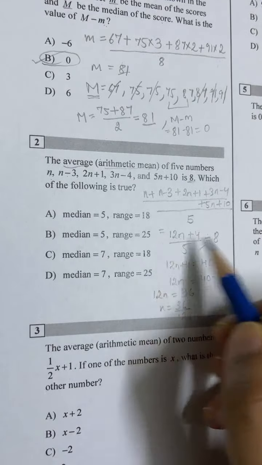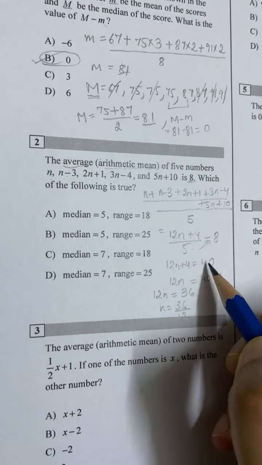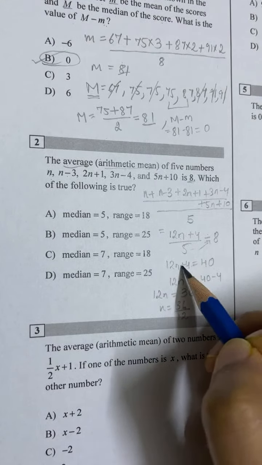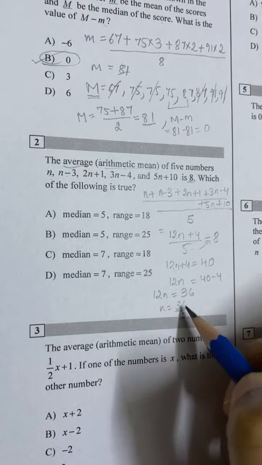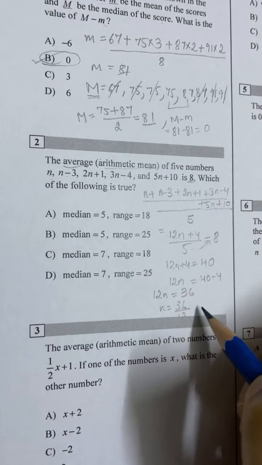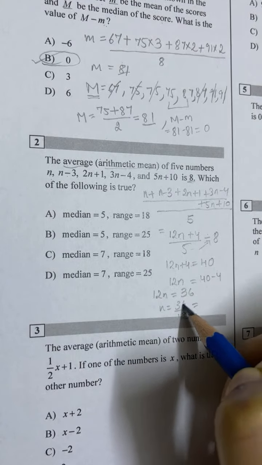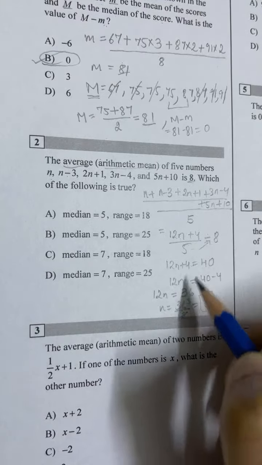When I multiply 5, 5 here gets cancelled out, and 8 times 5 is 40. Here subtract both sides by 4, so you have 40 minus 4. Here divide both sides by 12. 12 eliminated, you have 36 by 12 here. 12 times 3 is 36, so n is equal to 3.